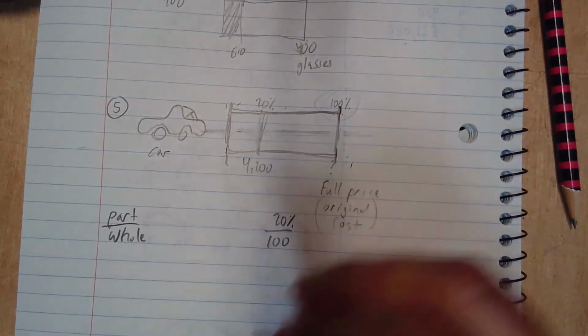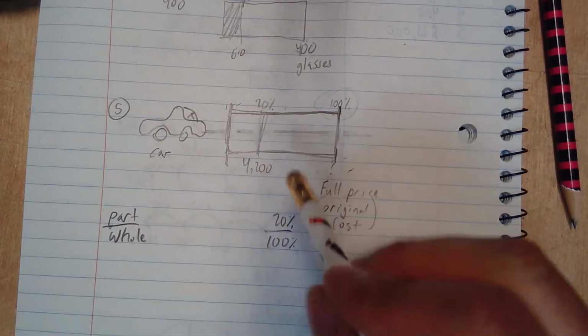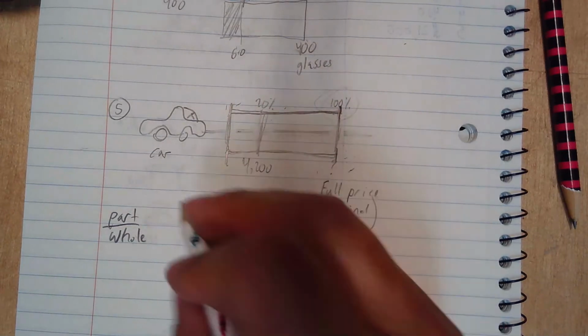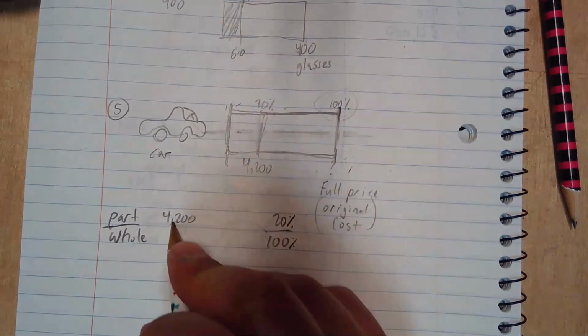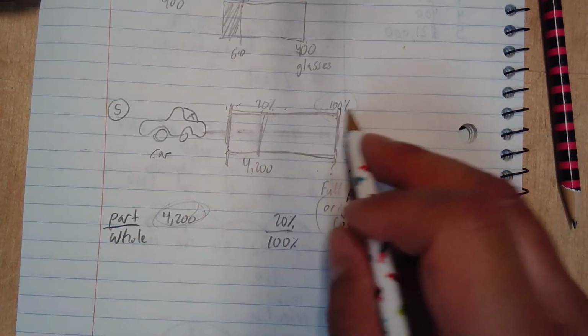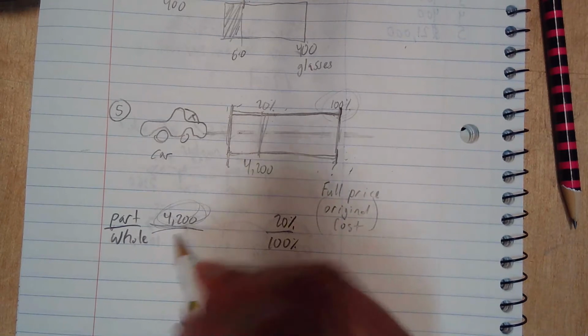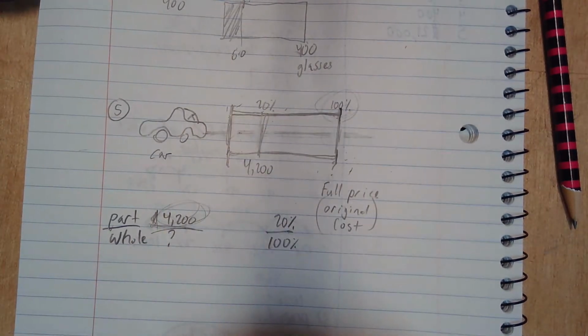You don't have to write the percent. I'm just doing it to remind myself this is what I'm talking about. So $4,200 is part of the entire value of the car. The whole price. We don't know what it is. That's what we're looking for. You have options here. It depends how you want to go with this.